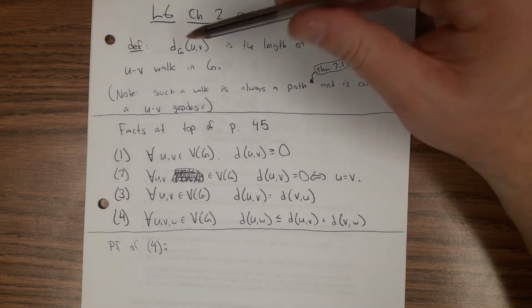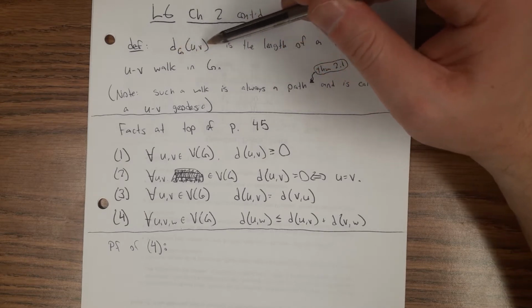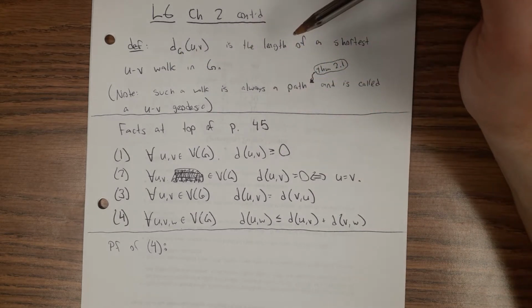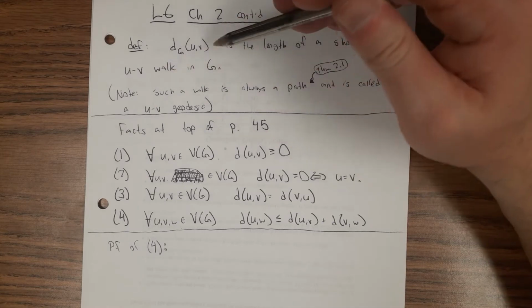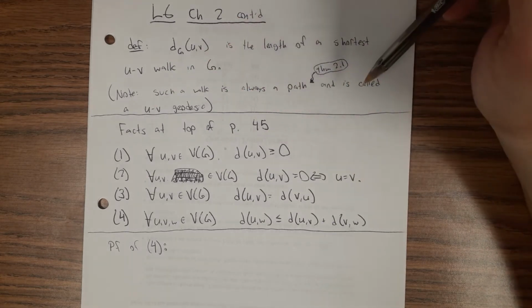So I believe I originally defined the distance in a graph G between two vertices u and v. It was the length of the shortest uv path in G. Now I'm saying it's the length of the shortest uv walk in G. Why is that the same? Just take a look at this note down here.